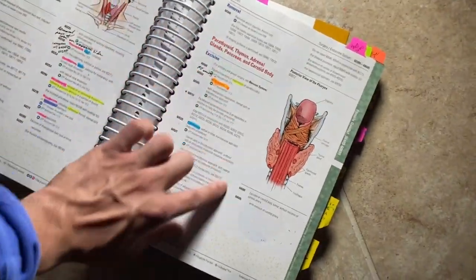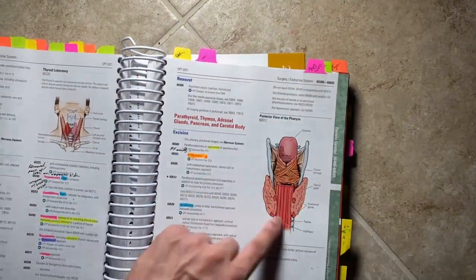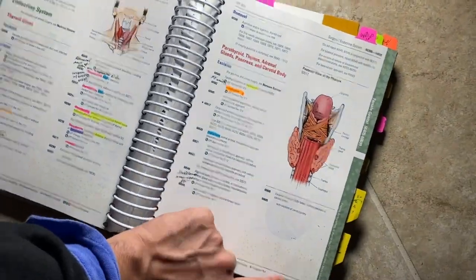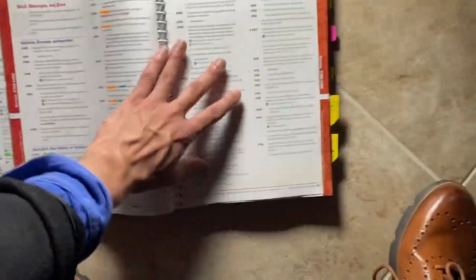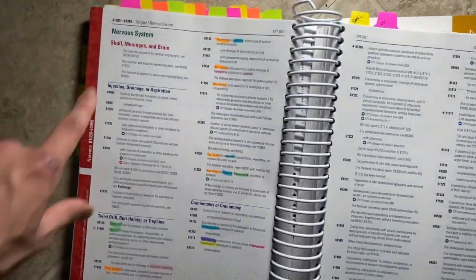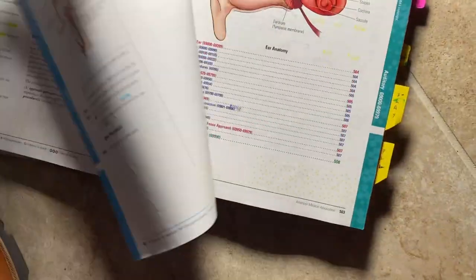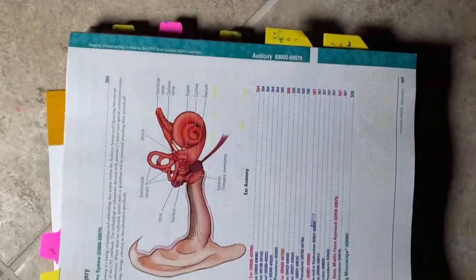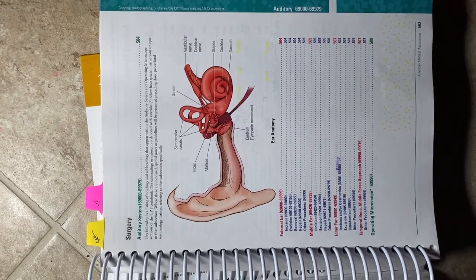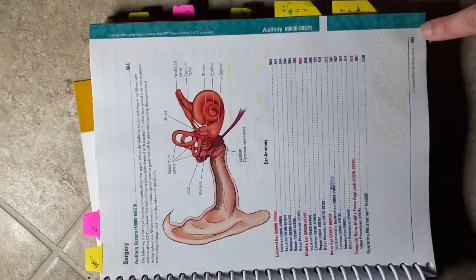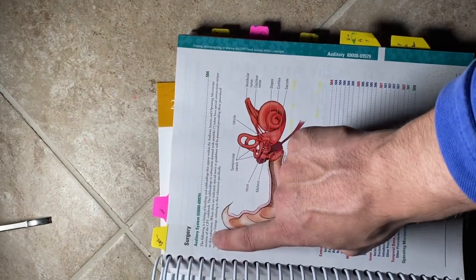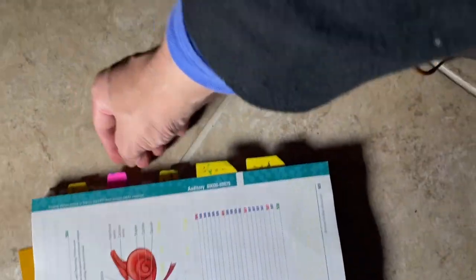And then on that page, that's the nervous system, so you would see nerve on that particular tab. And that's like the ear, so like auditory system, you put ear or auditory, either one, you can fit it on the tab.